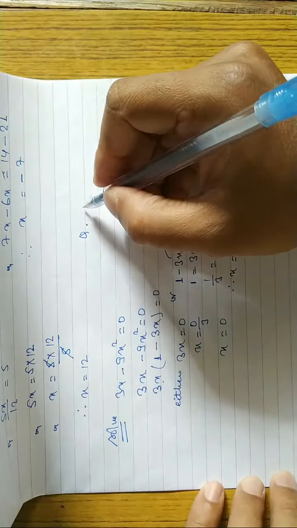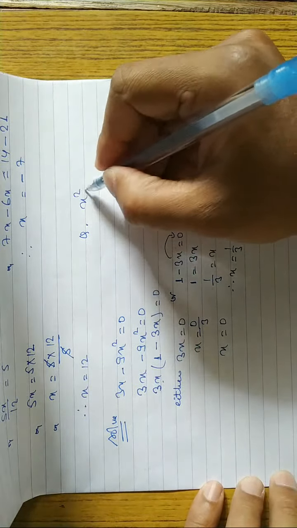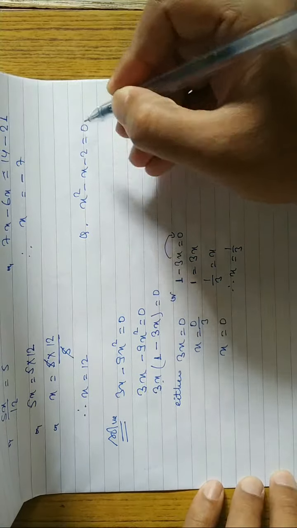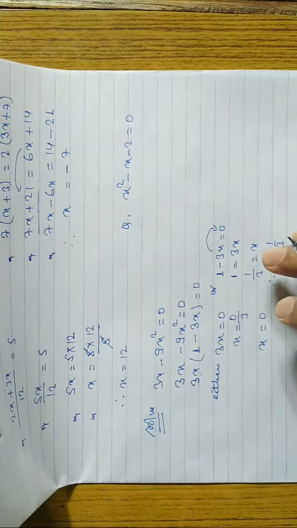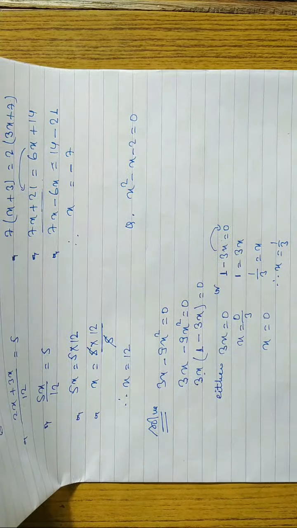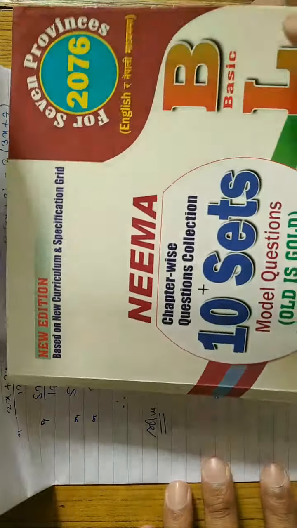Question is there, x square minus x minus 2 is equal to 0. The question which I am writing here is all from the question bank, from the BLE book.